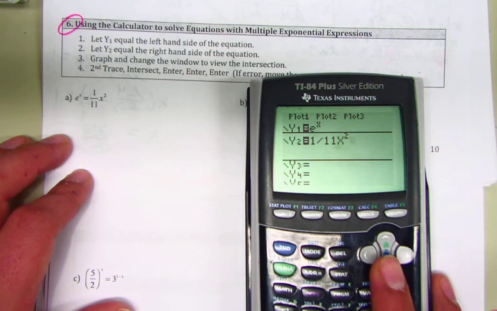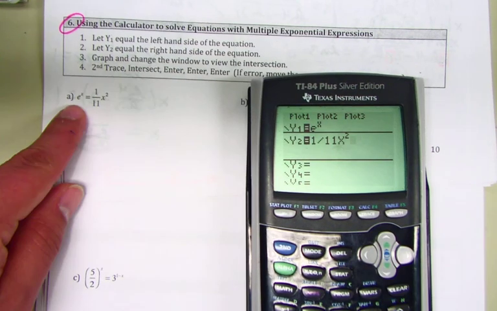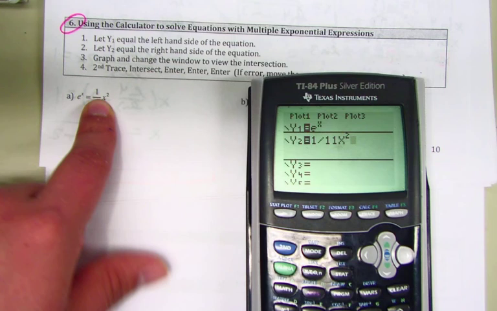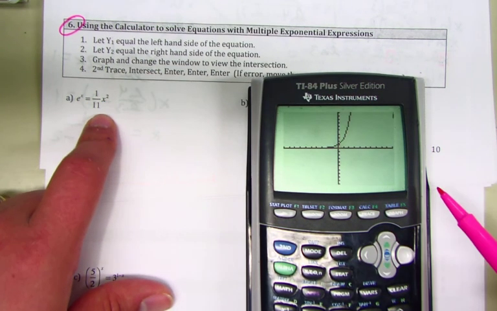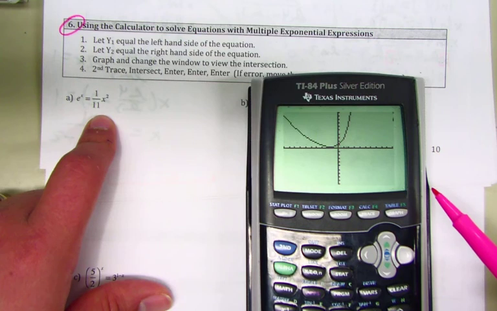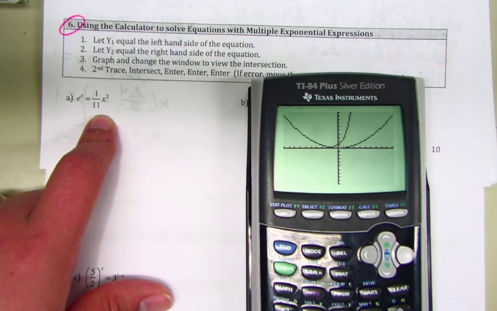No. It's the bottom of that page. Well, good thing we're reviewing it, okay? So we graph the left-hand side, we graph the right-hand side. Let's see what happens. Here's e to the x. And there is 1/11 x squared.